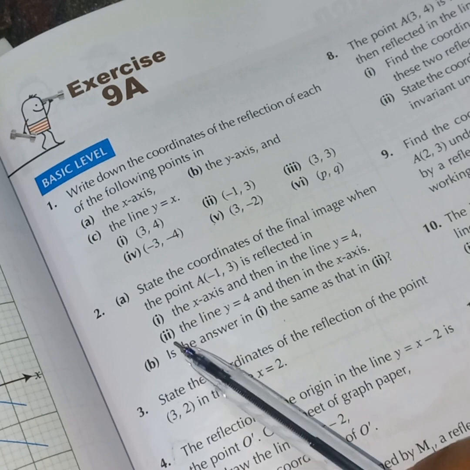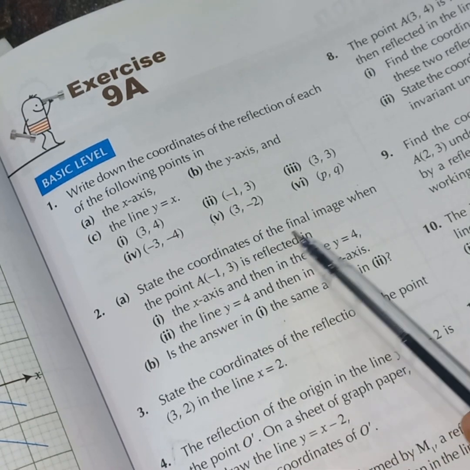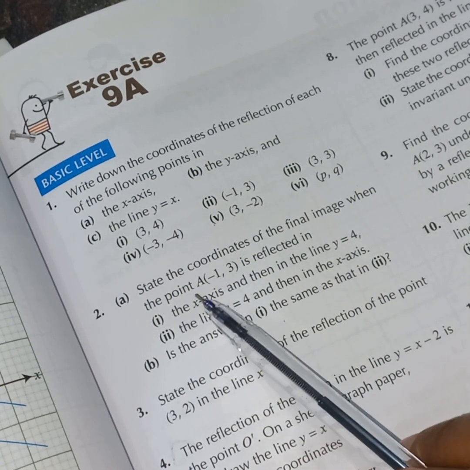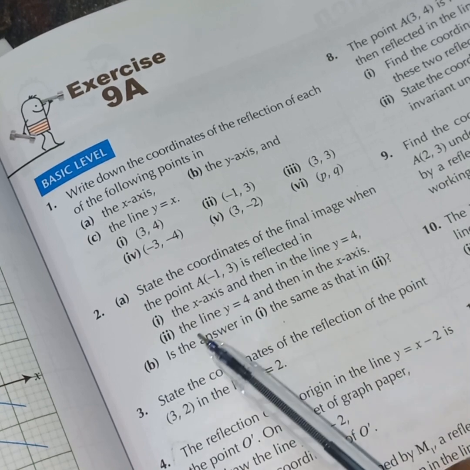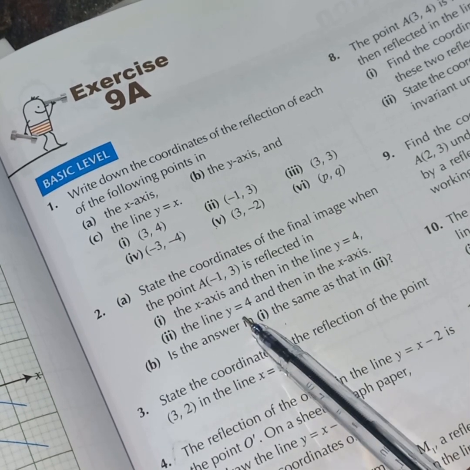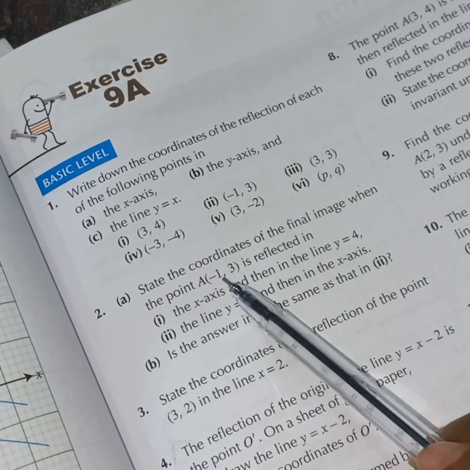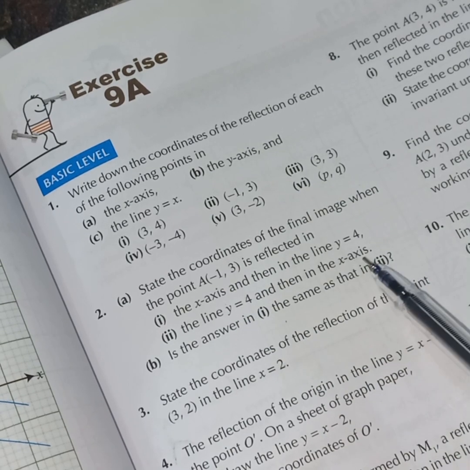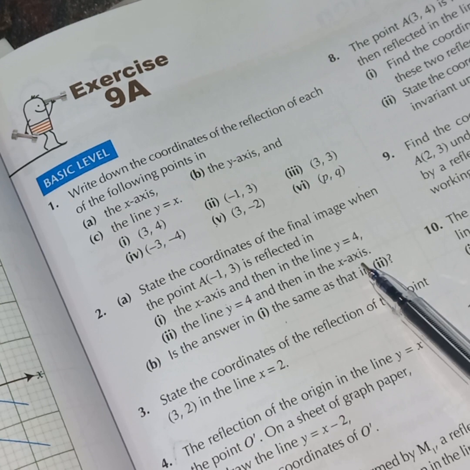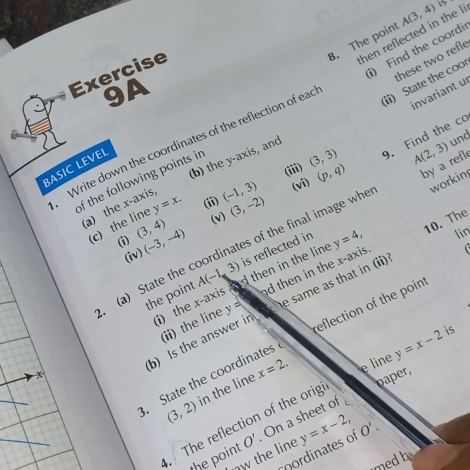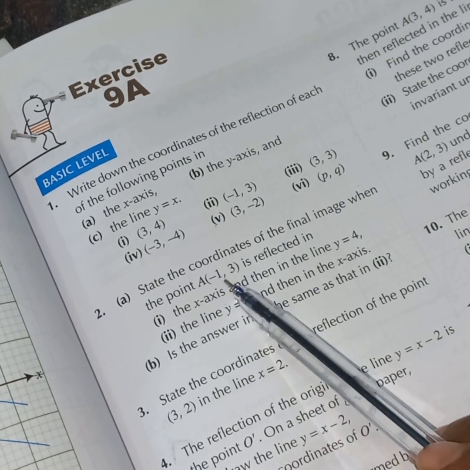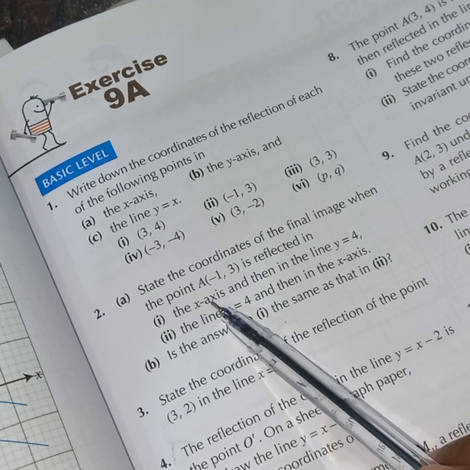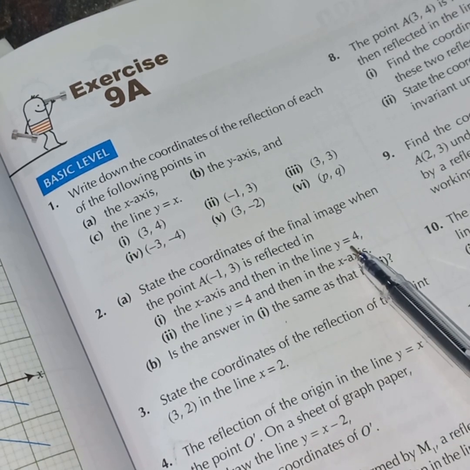So in part 2, it is saying state the coordinates of the final image when the point is reflected in the line y = 4. It means after doing part 1, we have to find the image of this point against this line and then against the x-axis. The same point is given. This point will be reflected first against the x-axis and then against y = 4.